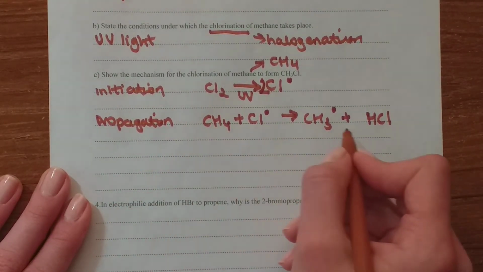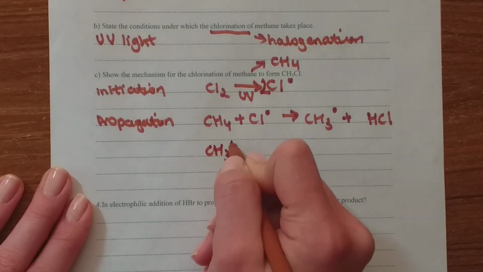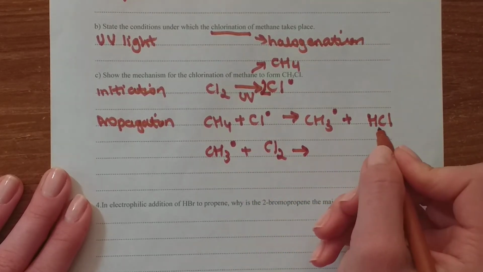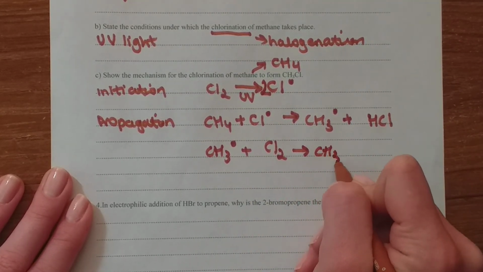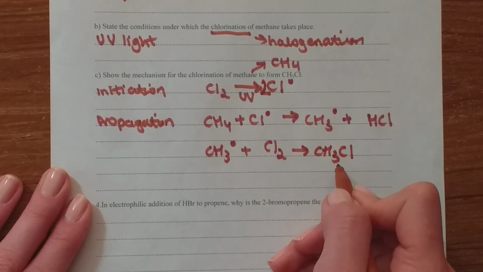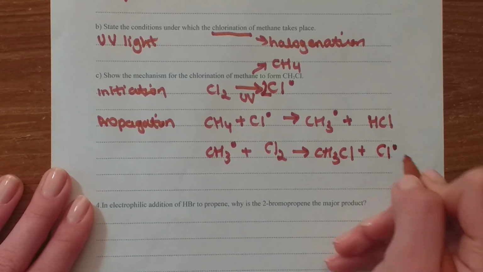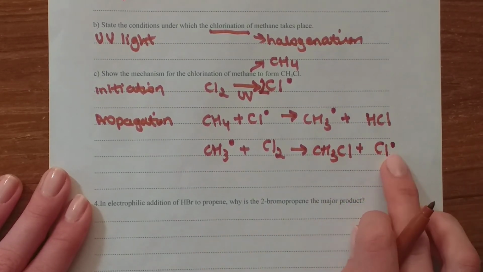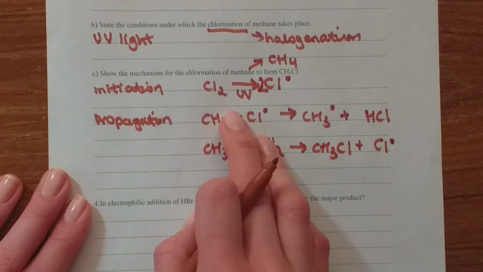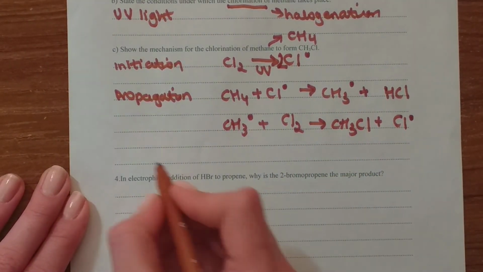The next part of propagation is that you use this radical that you formed, mix it with chlorine gas, which will give you a CH3Cl, so we no longer have that fourth hydrogen but Cl instead, and you have to have a radical in each of these equations, so we end up with chlorine. This chlorine is then again used, and so on, so on, so on. That's why it's a chain reaction.